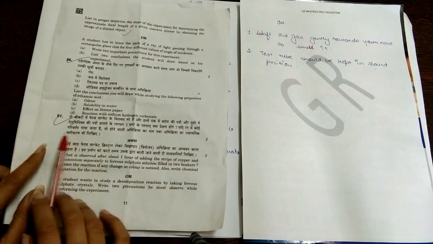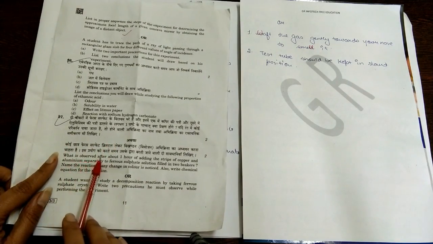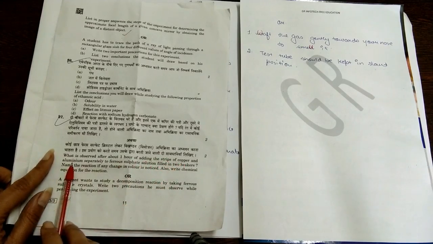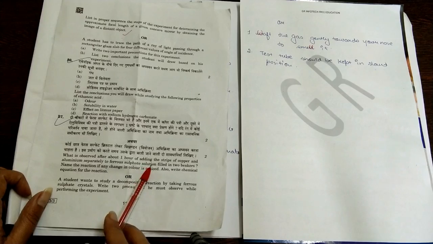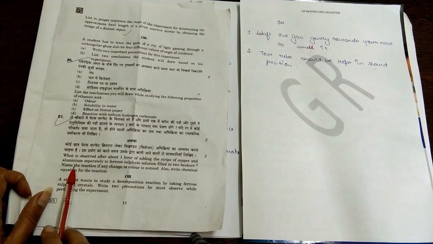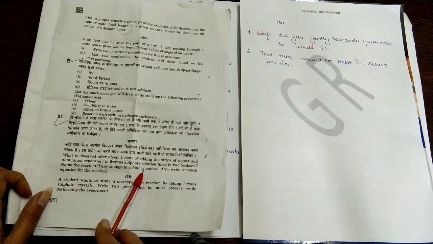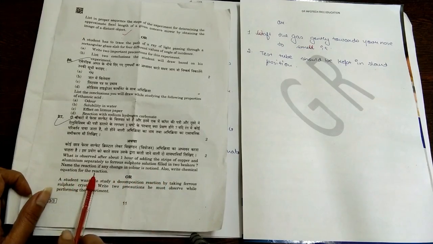Last question, question number 27. What is observed after 1 hour of adding the strip of copper and aluminium separately to ferrous sulfate solution filled in 2 beakers? Name the reaction if any change in color is noticed. Also write the chemical equation for the reaction.